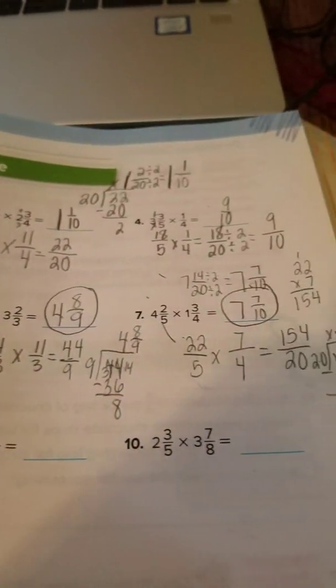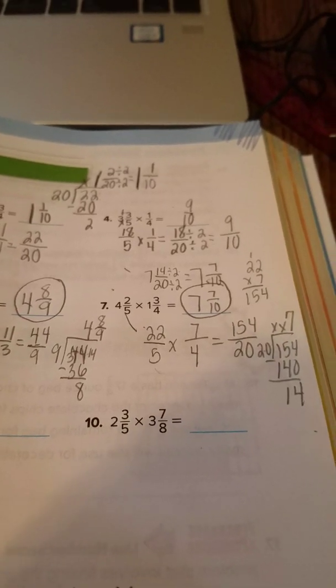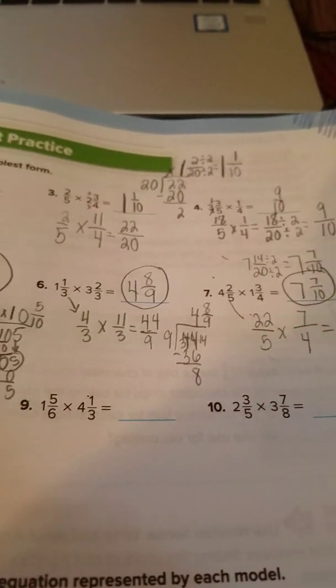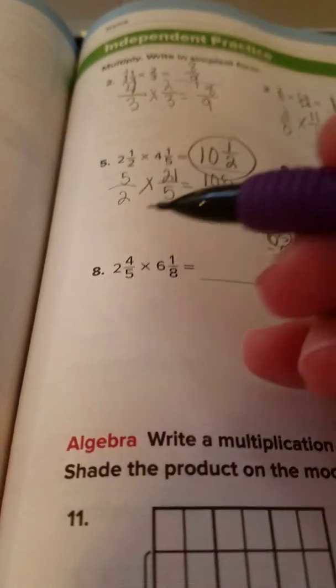I hope you paused if you missed it, if you made a mistake. I hope you paused it so that you could fix your mistake. If you didn't, pause it now. And now we're going to do our bottom, well, it's really in the middle of the page, but the last row that you had to do.